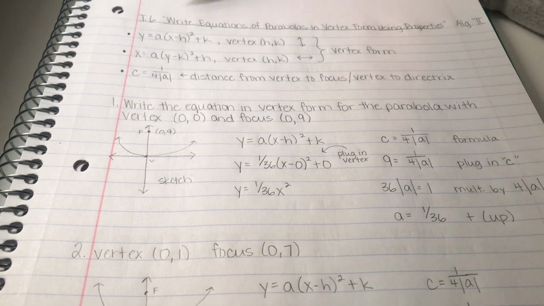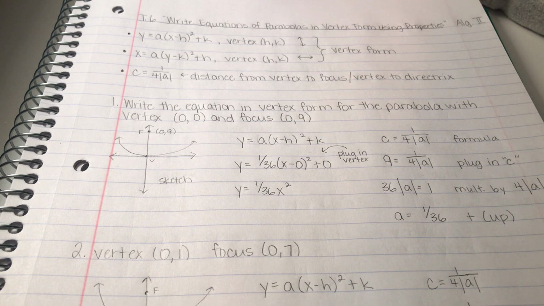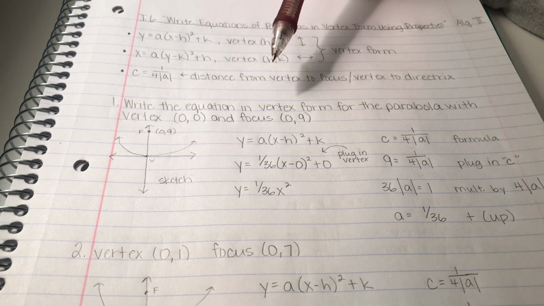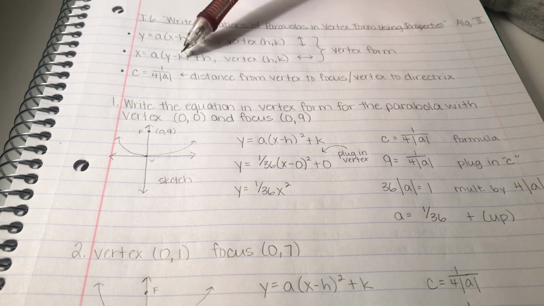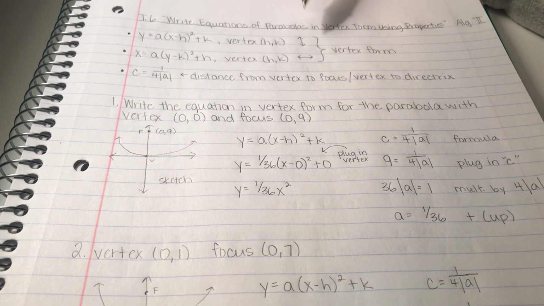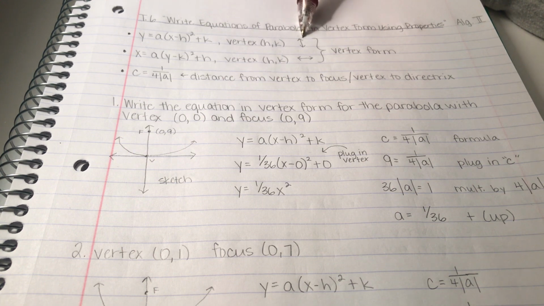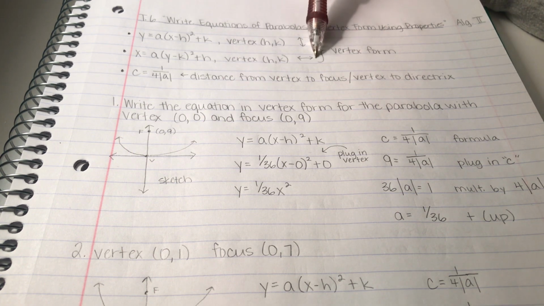This tutorial is for T6, write equations of parabolas in vertex form using properties, for Algebra 2. Again, there are three things we need to remember before we can dive into this section. For vertex form, we have two different equations that we use, one for when parabolas are opening up and down, and another for when parabolas open left or right.